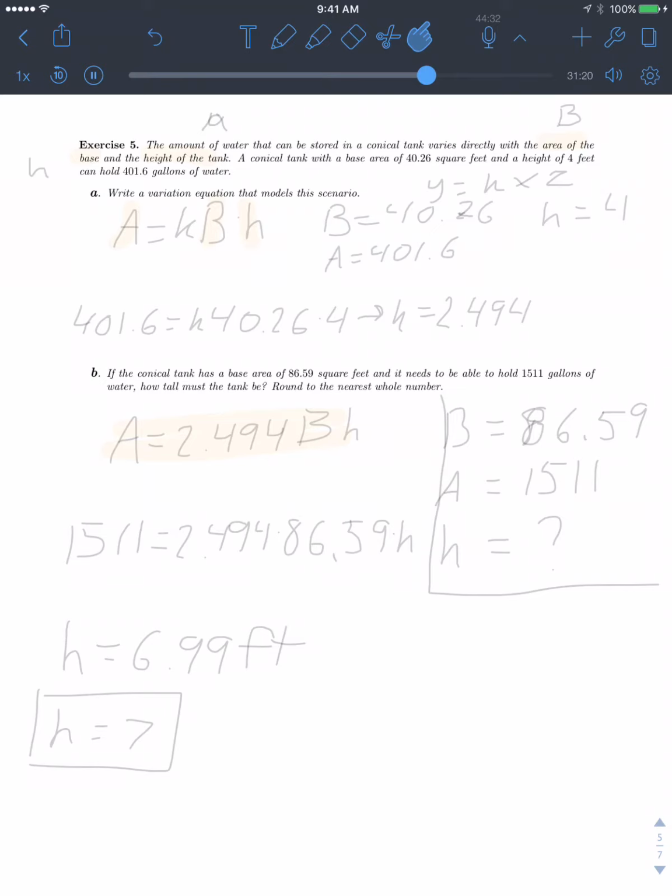The next type of variation that we're going to look at is a little bit unusual and possibly the first time you're seeing something quite like this. And it's the idea of joint variation. So, for example, the amount of water that can be stored in a conical tank varies directly with the area of the base and the height of the tank. Makes sense, right? If the tank gets taller, it can hold more water, or if the base gets larger, it could also hold more water.